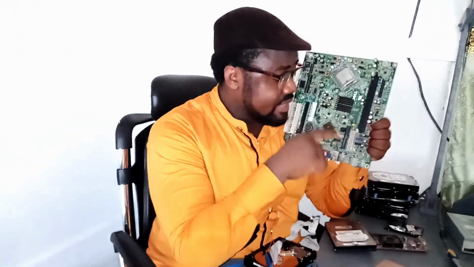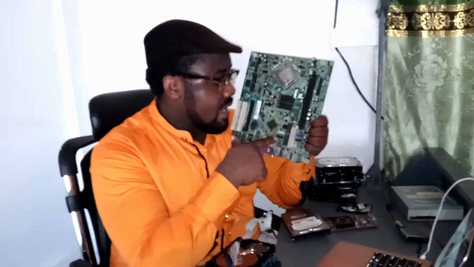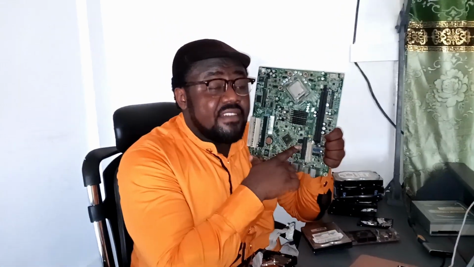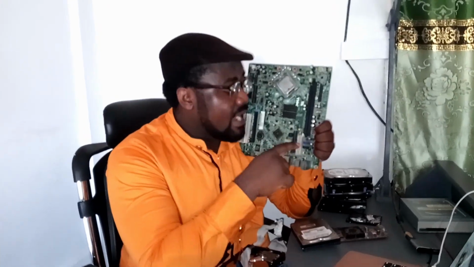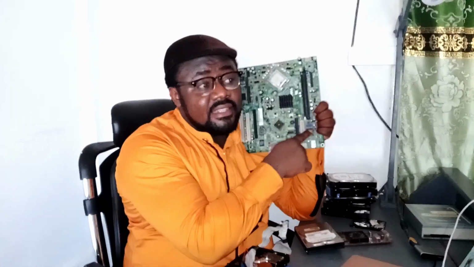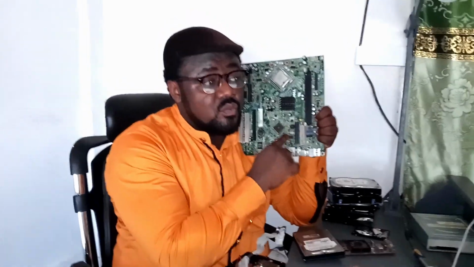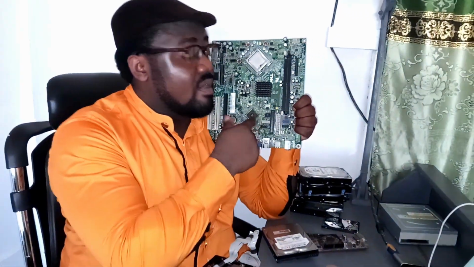If I have two hard drives, I'll connect the first one, the master, here. I'll connect the second one here. If I have an optical disk drive, I'll connect it here or here. If I have only one hard drive in the system, I'll connect the hard drive here, and I can connect my optical disk drive here. Apart from the master, the rest will work for additional drives and optical drives. For the optical drives, you can connect to any of them.